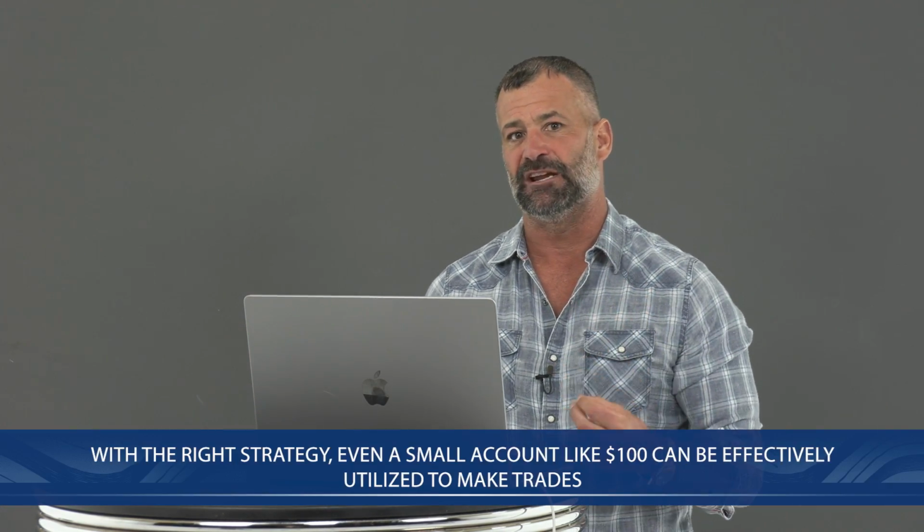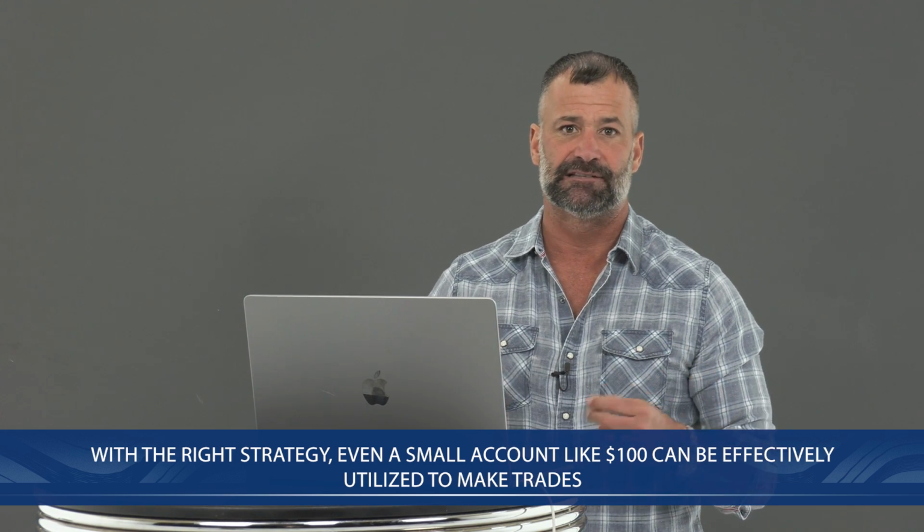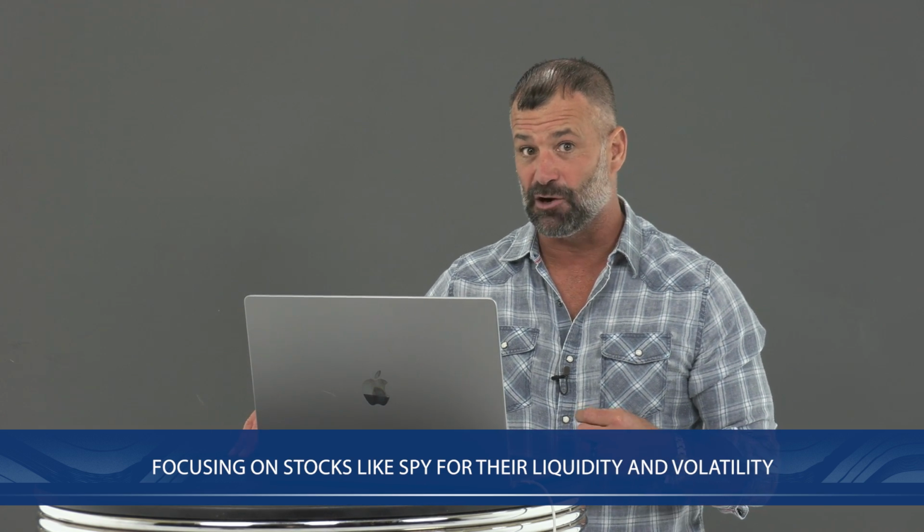So with the right strategy, even a small account like $100 can be effectively utilized to make trades, focusing on ETFs and stocks like the S&P for their high liquidity and volatility. Here's a general approach that traders might use to aim for significant returns. Keep in mind that all trading involves risk and there's no guarantee of profit. You can leverage margin trading with caution, okay? Always use margin with caution. If you're under the PDT, that means you have a margin account, okay?